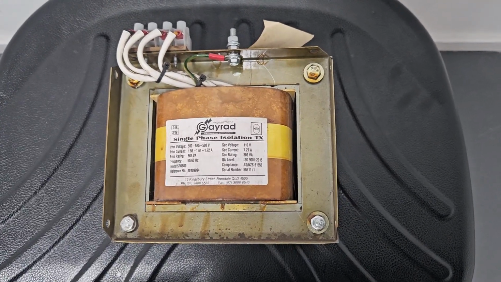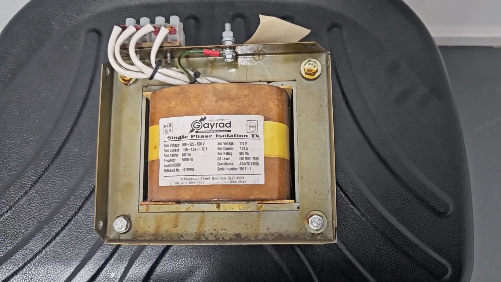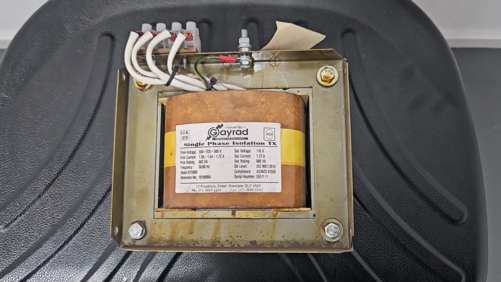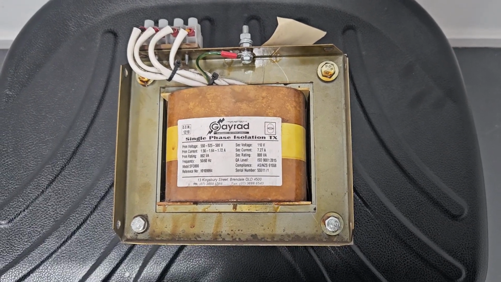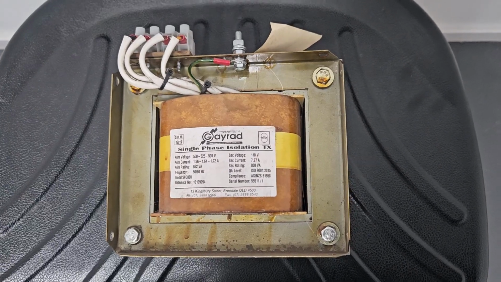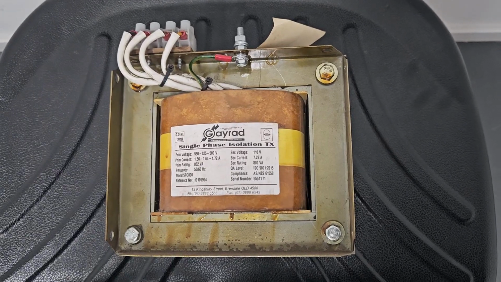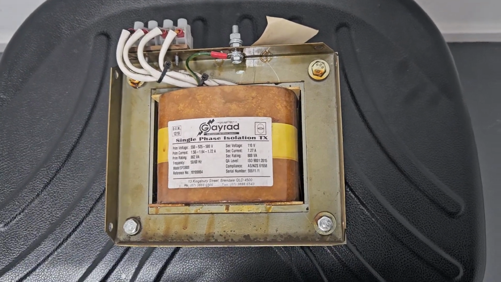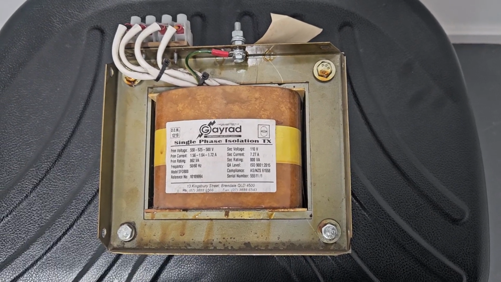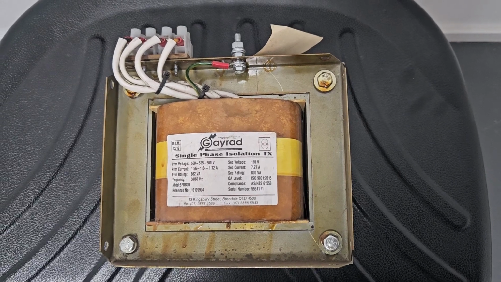A transformer is an electrical device that transforms voltage. It can transform it in many ways. You get step-down transformers, meaning the primary voltage will be higher than the secondary voltage, taking a voltage from a higher value to a lower value, which is stepping down. You get step-up transformers. They take a lower voltage value and transform it to a larger value.